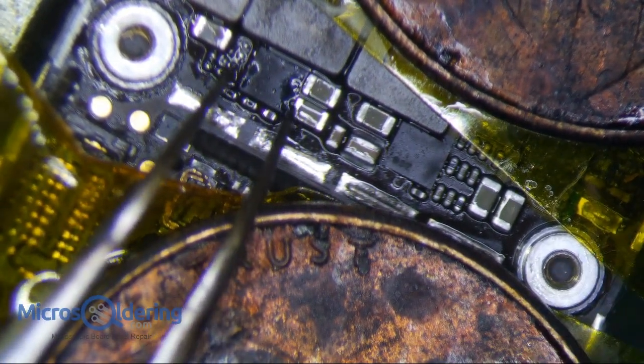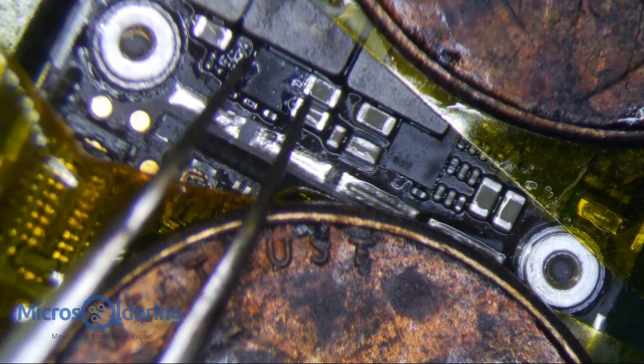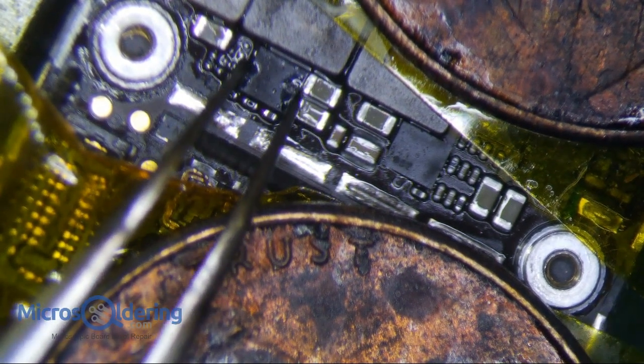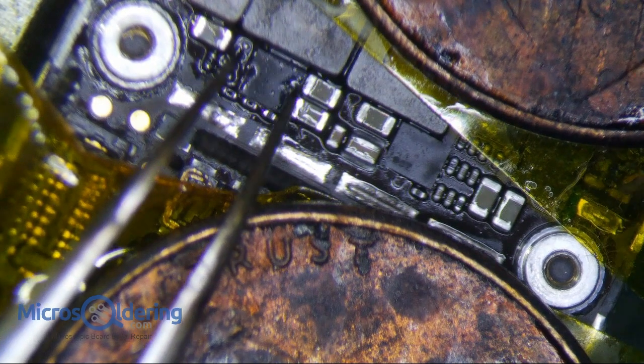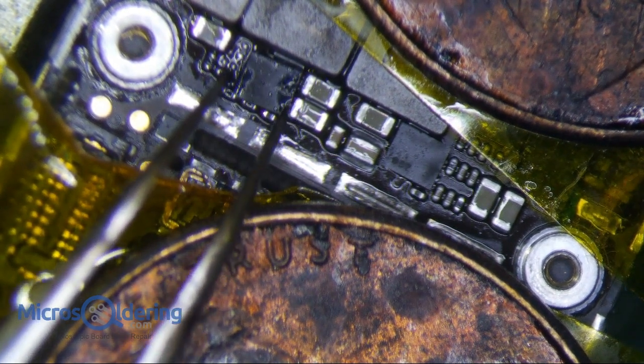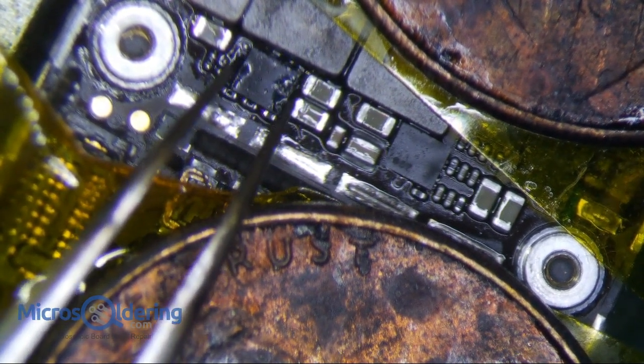So like I said, what I like doing is trying to hold it in place until at least part of the chip is kind of soldered onto the pads below.